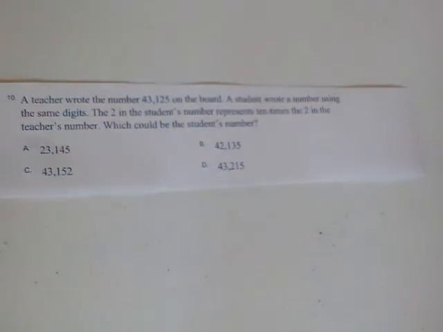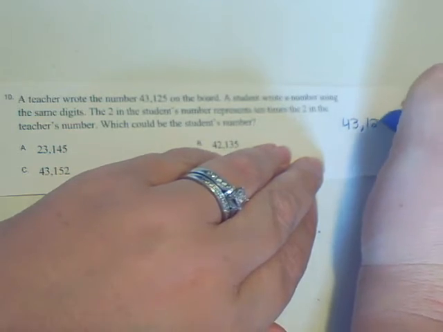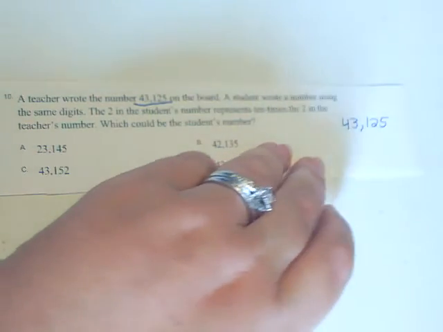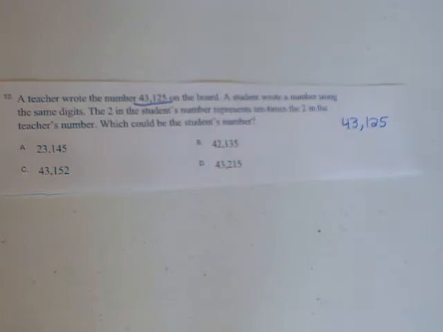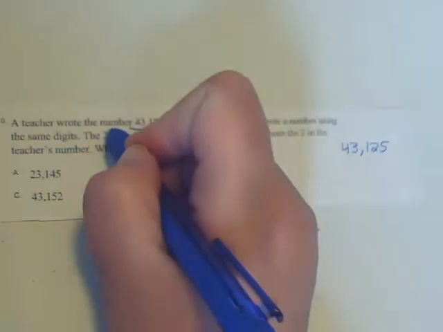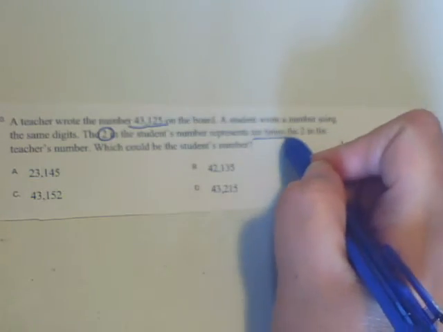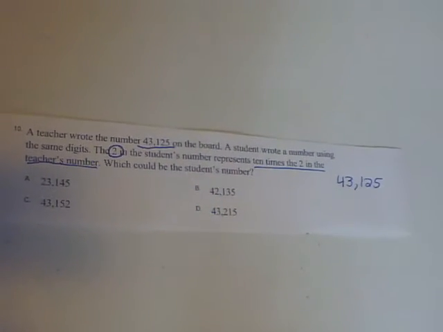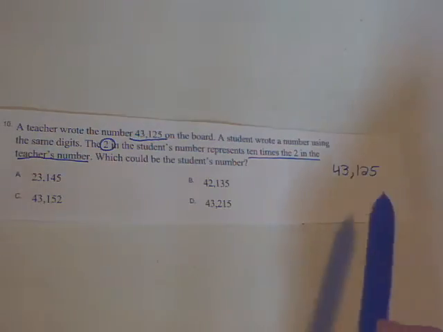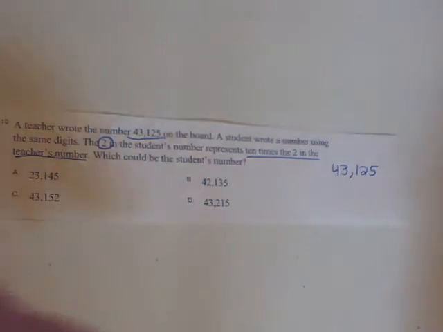All right, this problem says a teacher wrote the number 43,125 on the board. A student wrote a number using the same digits, except the 2 in the student's number was 10 times the 2 in the teacher's number. So we need to find a number that is 10 times greater than the 2 in the teacher's number.